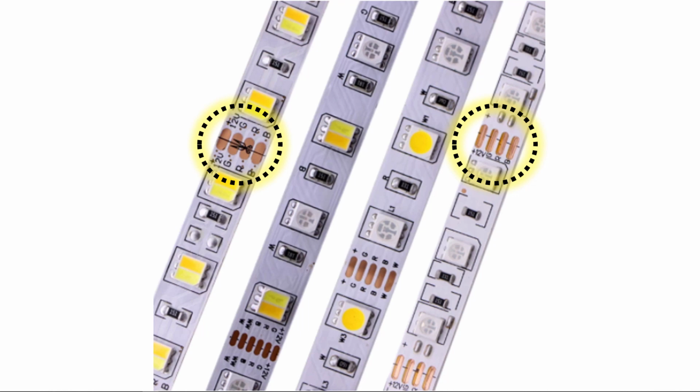And the third one is a combination of RGB and white. See, it says L1, W1, W3, L3, and those markings are based on how it's wired between the cuttable points. The second one and the third one, notice that those are both RGBW or RGBWW.